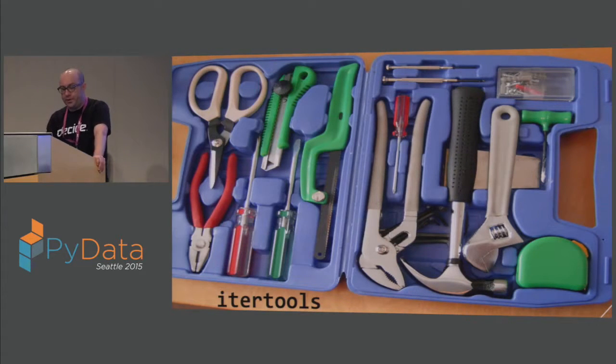Instead, we're going to talk about my new best friend, which is itertools. Itertools is a module in Python that has all sorts of functions that are useful for dealing with iterables. And until you use it, you'll look at them and say, I don't know why I would ever want to use that. And then after this talk, you'll say, I don't know why I would ever want to use anything else.